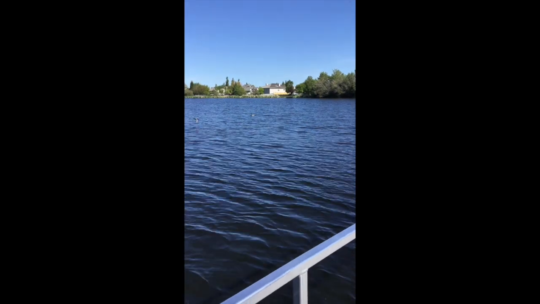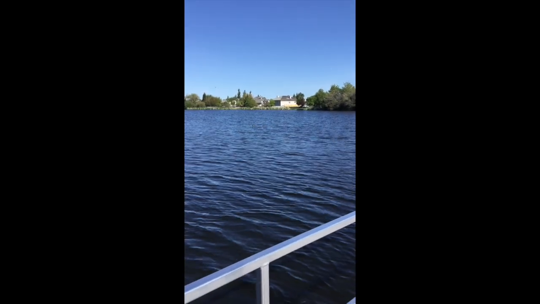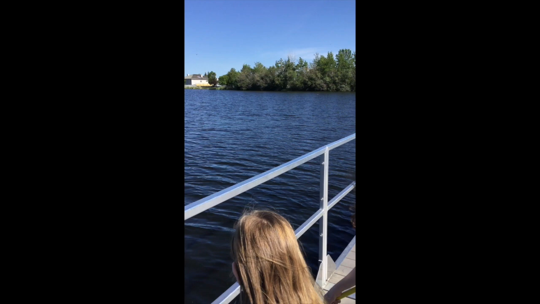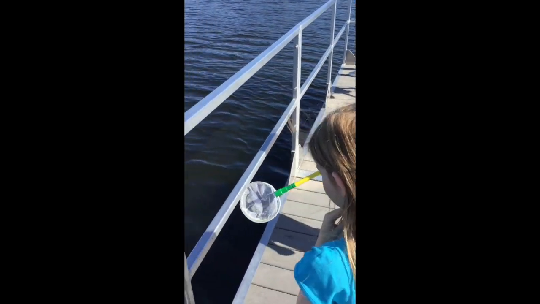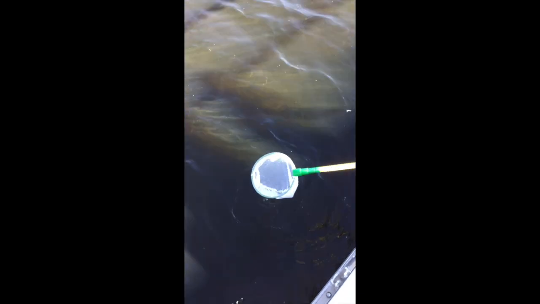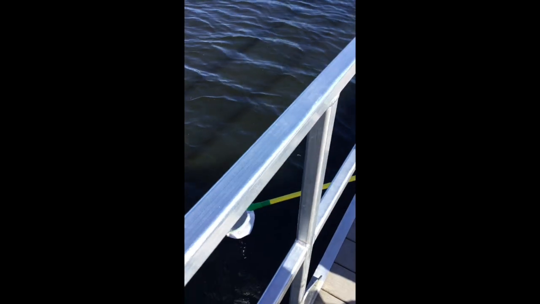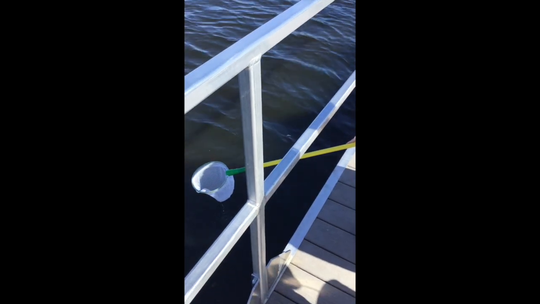Oh yeah, there is a duck. That's right. He's got a green head, so that's a mallard duck. And the girls seem to think they found something. And it looks like, I think it could be a freshwater shrimp. So we're going to start dipping. And then when we've got some stuff to look at, we'll make the next piece of our video.